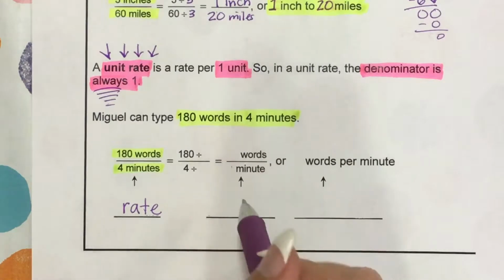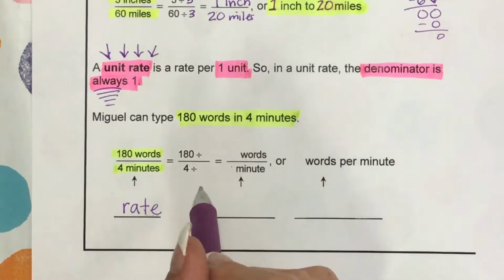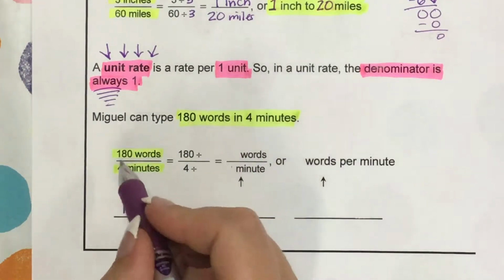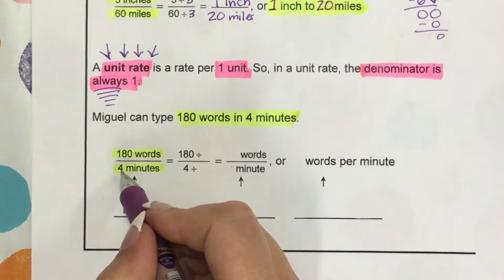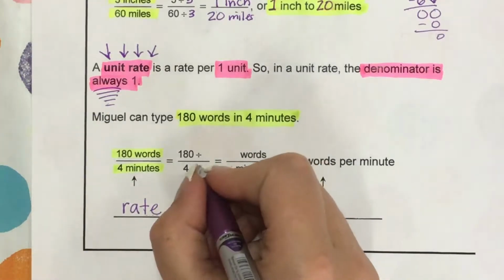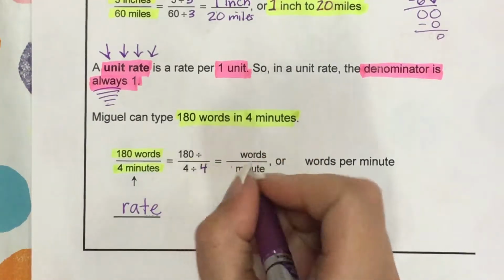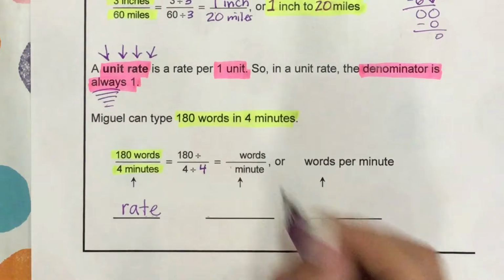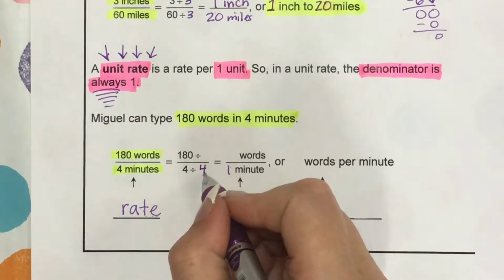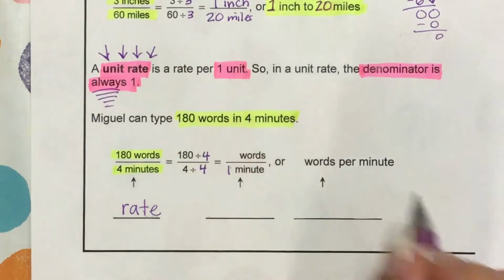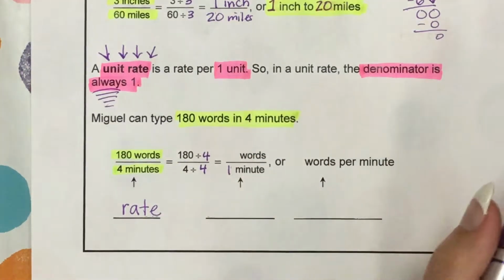All right. So now what we want to do is we want to make this a unit rate. That means we need this 4 to become a 1. So the only way we can get this 4 to be a 1 is if we divide it by 4, because 4 divided by 4 is 1. Okay, and whatever we do to the bottom, we have to do it to the top. So we have 180 divided by 4.